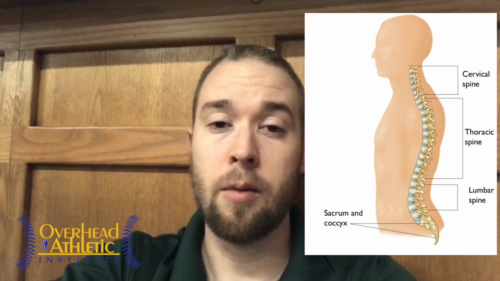So in the back you have three areas. You have the cervical spine, the thoracic spine, and the lumbar spine. Cervical is the neck, thoracic is the mid-back, and lumbar is the low back. So generally what you see is cervical and lumbar pain, disc degeneration, and an origin of pathology starting there.